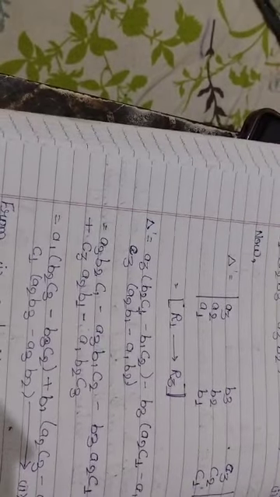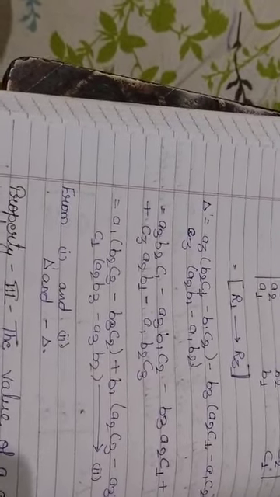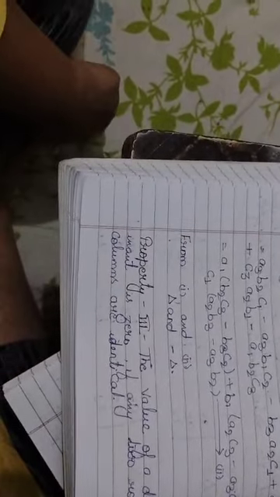Applying R1 interchanged with R3, we expand and simplify, and get minus of the expression from equation 1. Equation 2. From equations 1 and 2, delta dash and minus delta are the same.